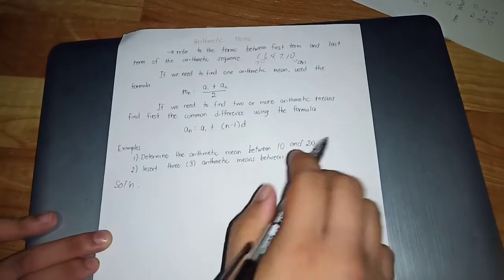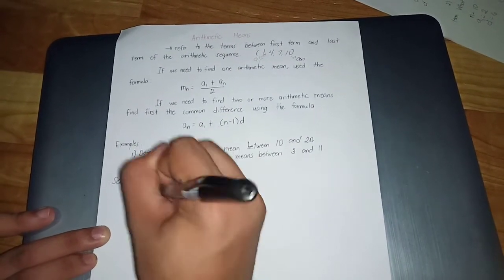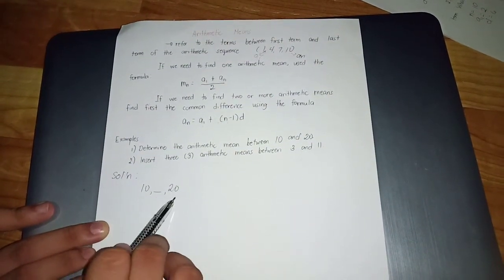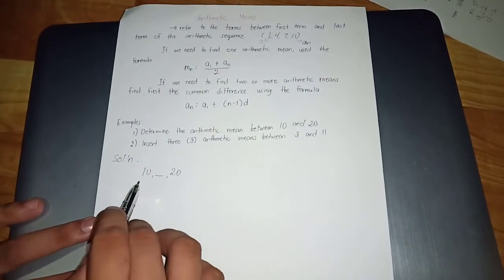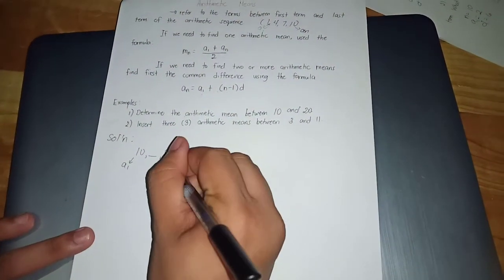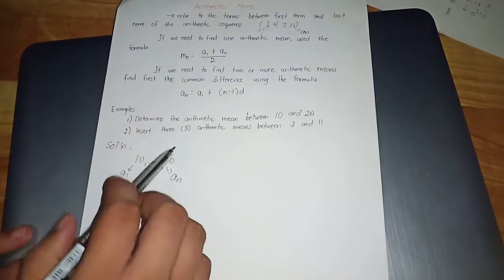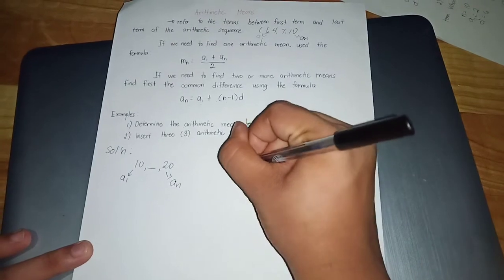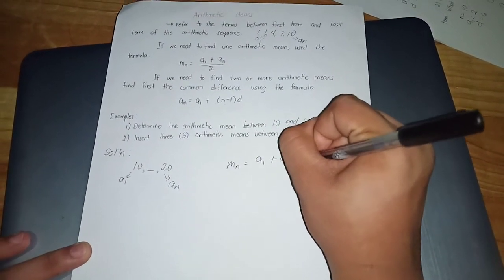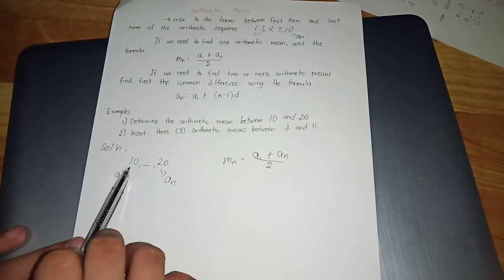In our given sequence, we have 10 and 20, so it will become 10, blank, 20. Ang ating 10 will serve as our first term, and the other one, 20, will serve as our last term. Using the formula, let's determine the one arithmetic mean between them.